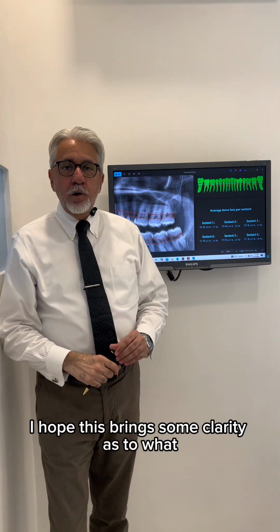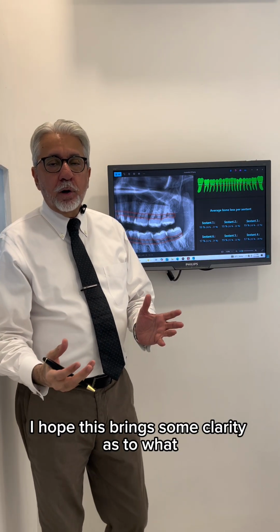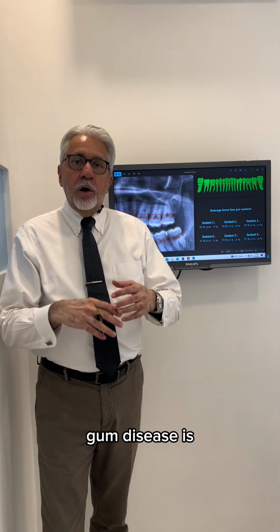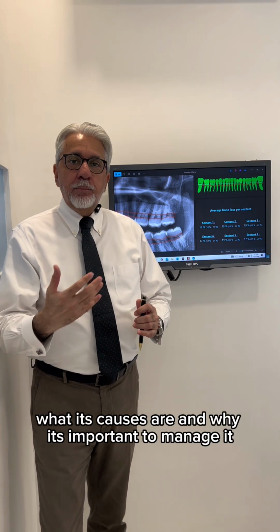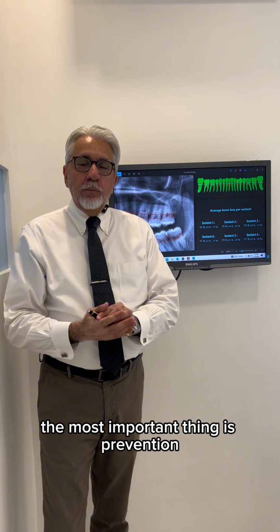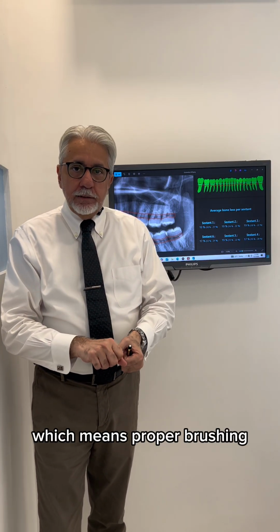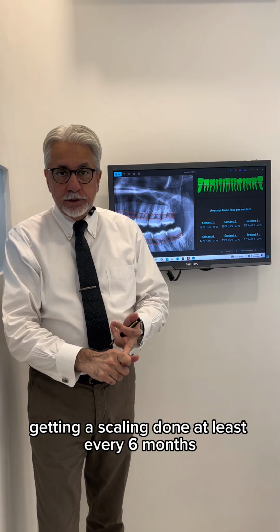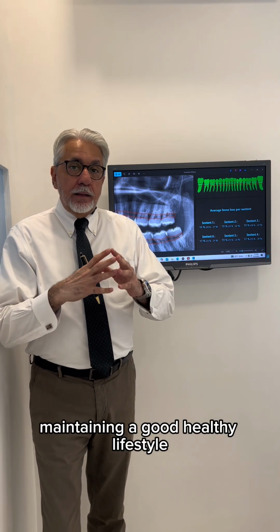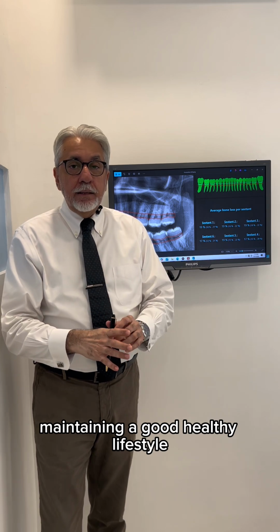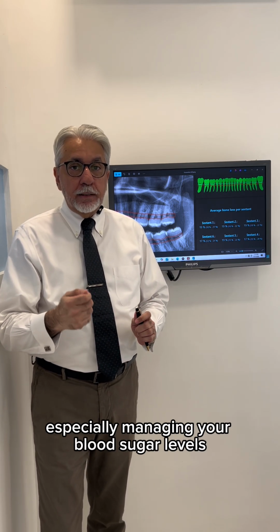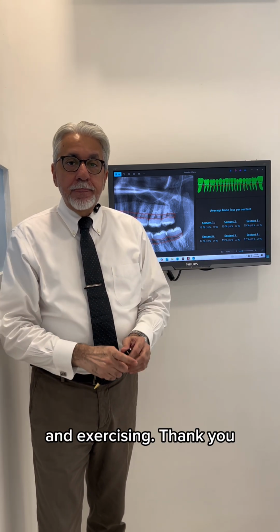I hope this brings some clarity as to what gum disease is, what its causes are, and why it's important to manage it. The most important thing is prevention, which means proper brushing, proper flossing, getting a scaling done at least every 6 months, maintaining a good healthy lifestyle, especially managing your blood sugar levels and exercising. Thank you.